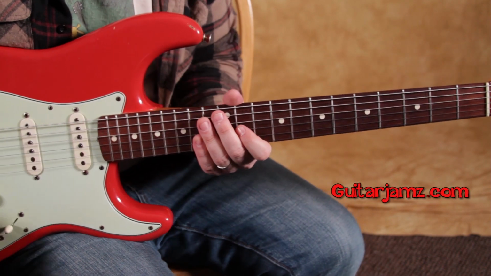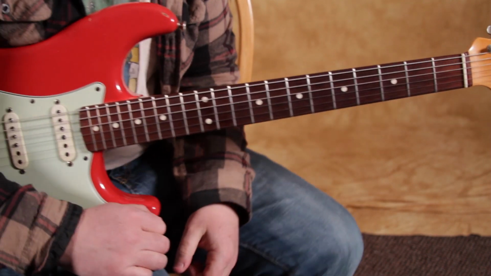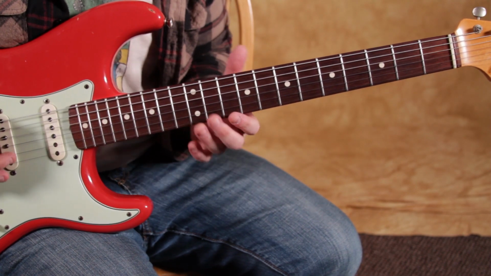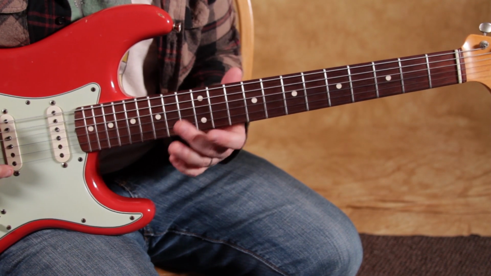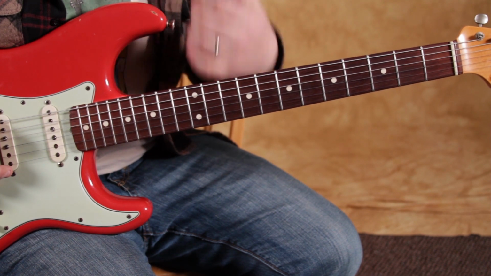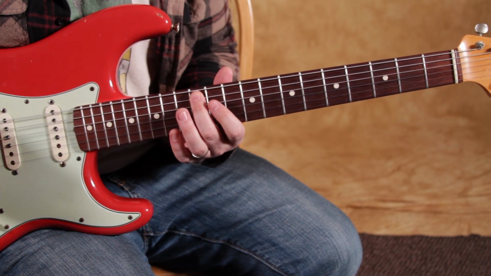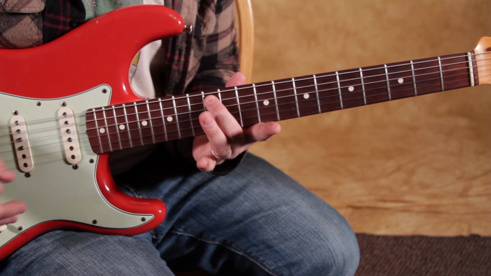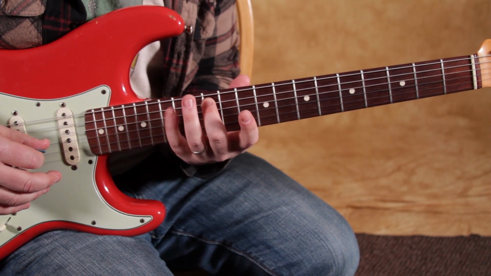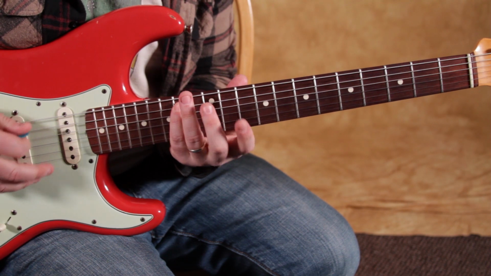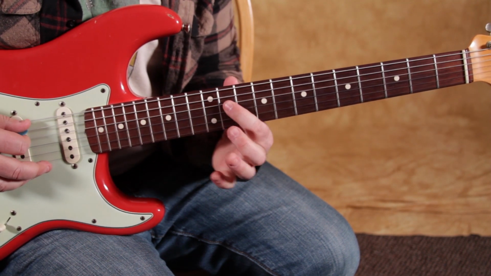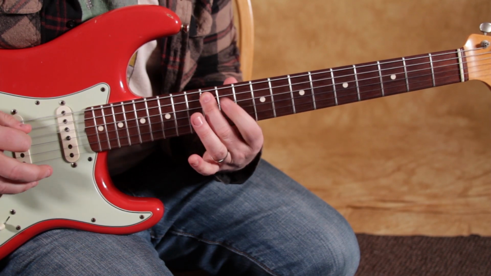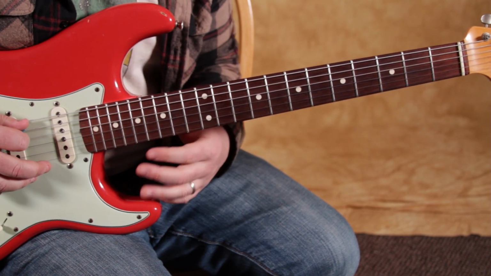Another one I like, there's endless possibilities, but once you know the scale pretty well, doing a little note skipping. For instance, play that one, skip the next one, skip that one, and play the next one. And those are called thirds.